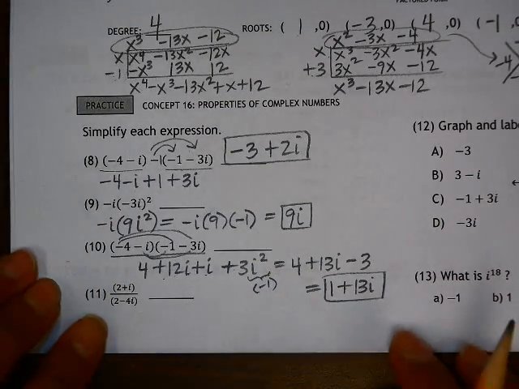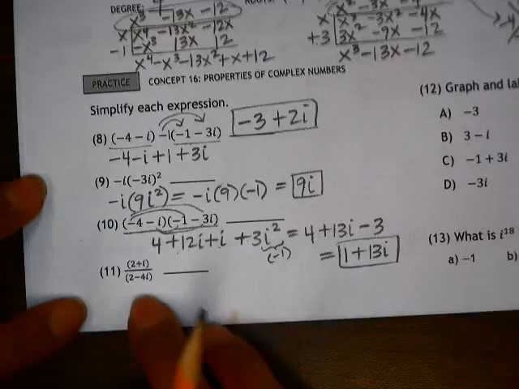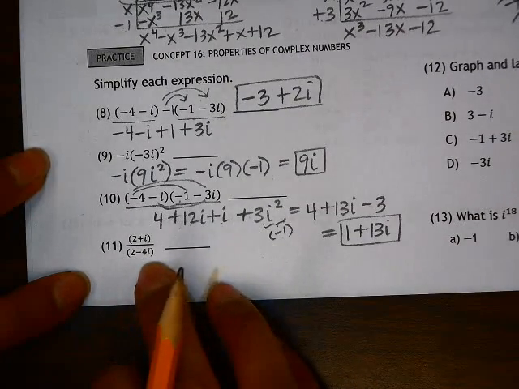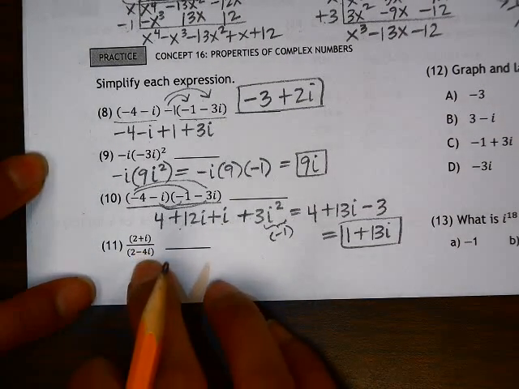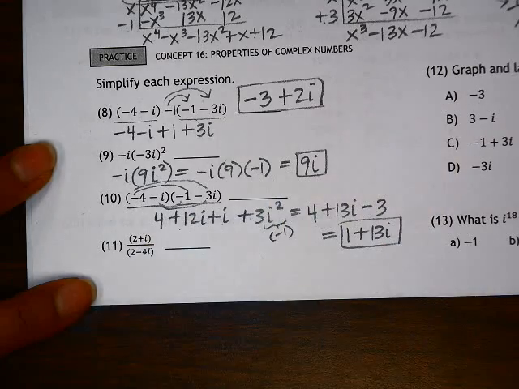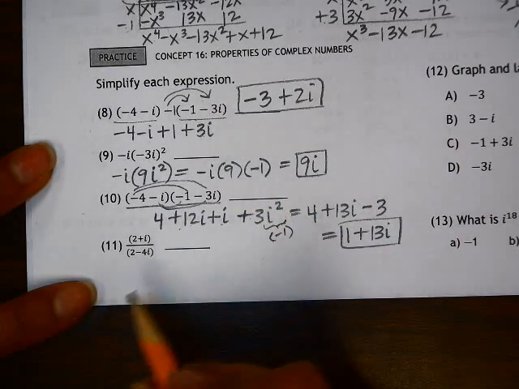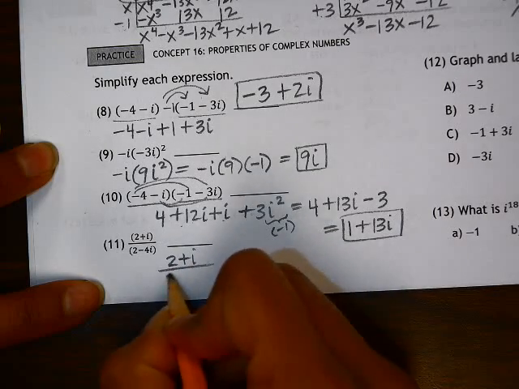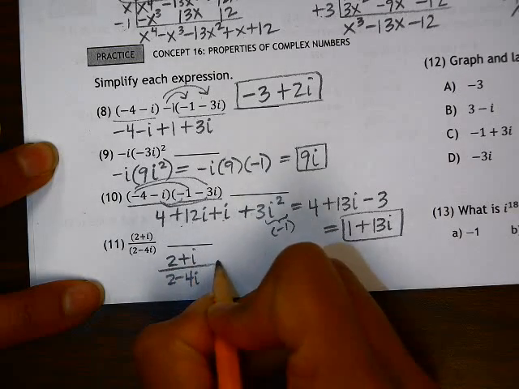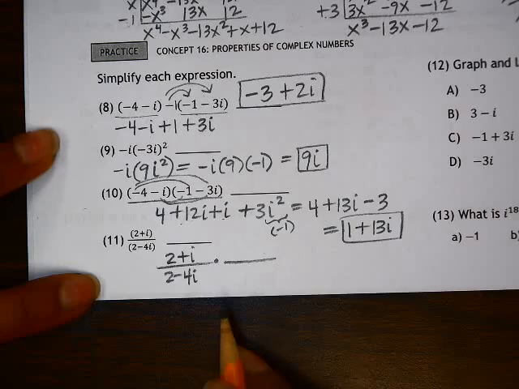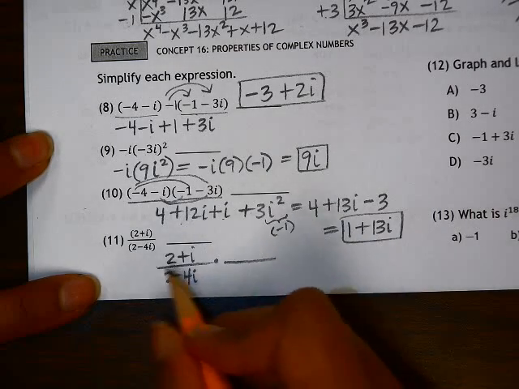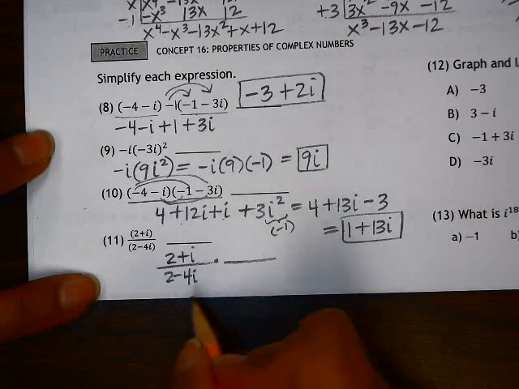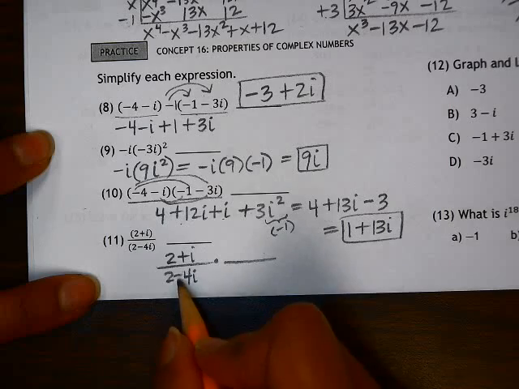Number 11 is a problem where we need to simplify this, and the goal is to not have a complex number in the denominator. It's okay to have a complex number in the numerator, but not the denominator. In order to do that, the process is always to multiply both the numerator and the denominator by the conjugate of the denominator. The conjugate simply means that we're changing the sign of the imaginary part.